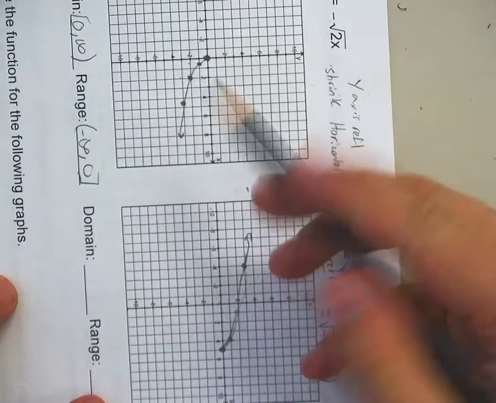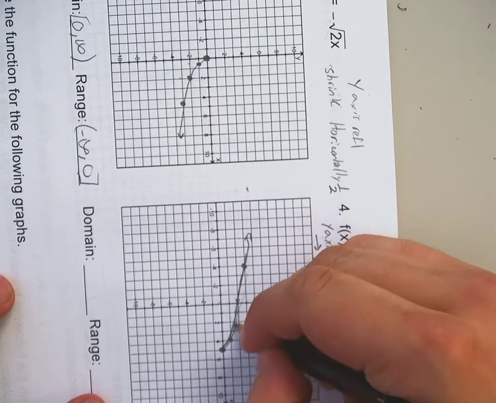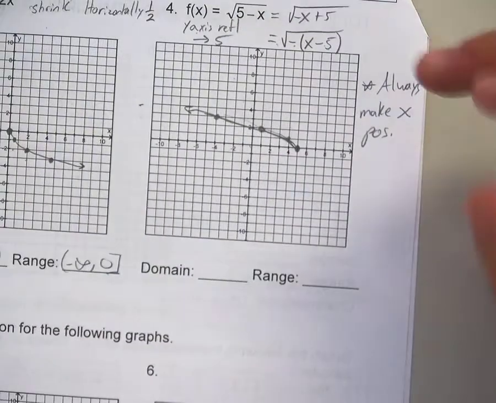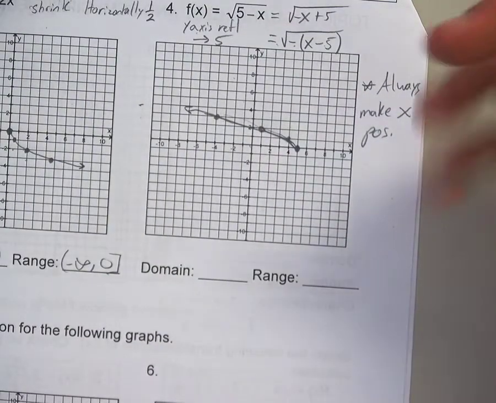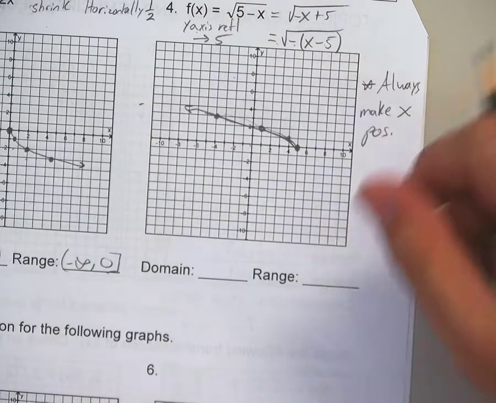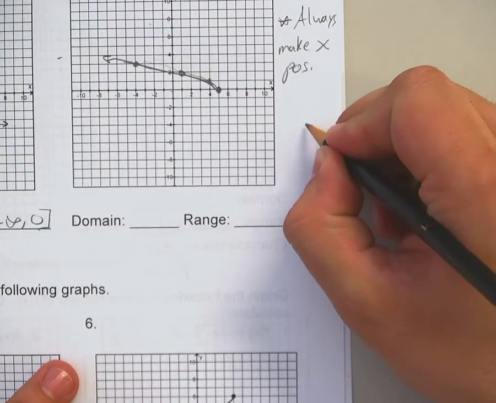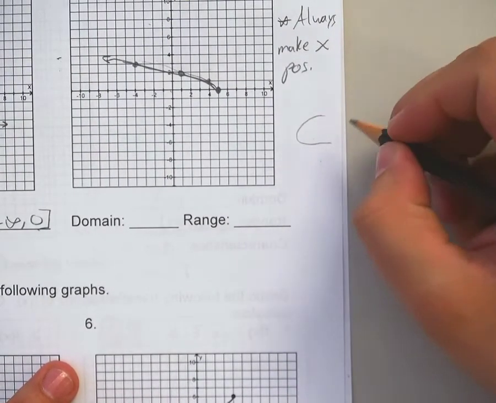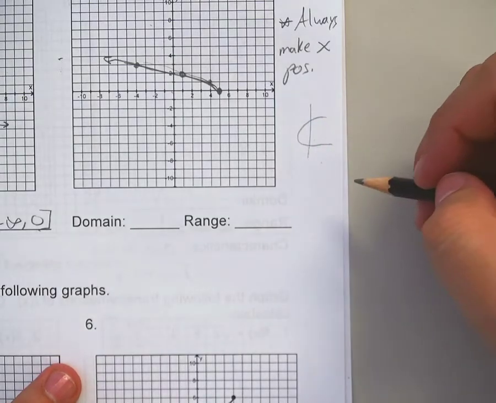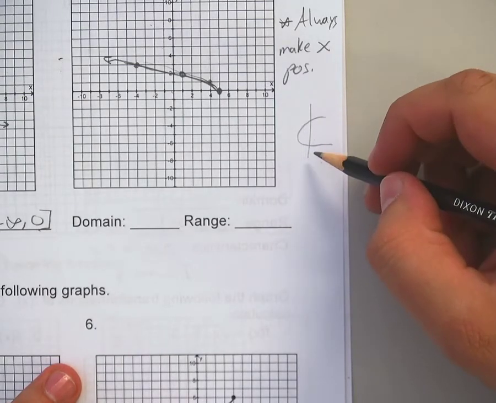Now I want to stop here and I want to bring up something really quickly. This kind of looks like a parabola. A square root kind of looks like a parabola that's on its side. The problem with that though is if we were to make a parabola on its side, I'm going to do just a quick sketch like this, it no longer is a function. It ceases to pass the vertical line test.